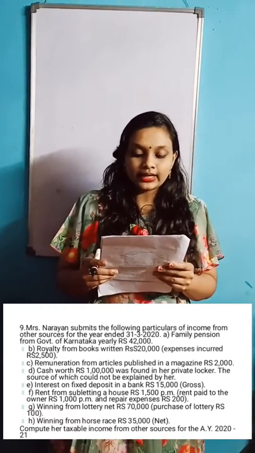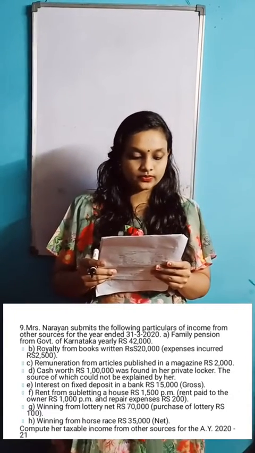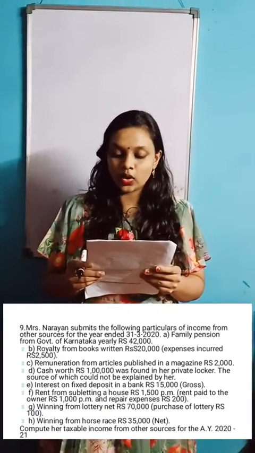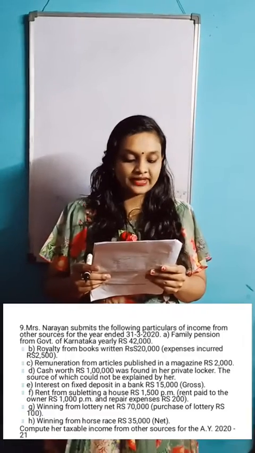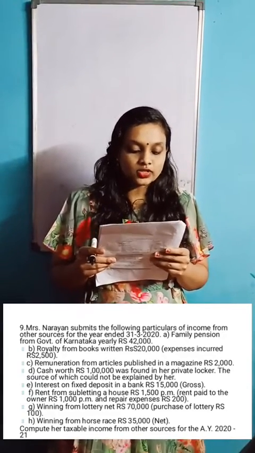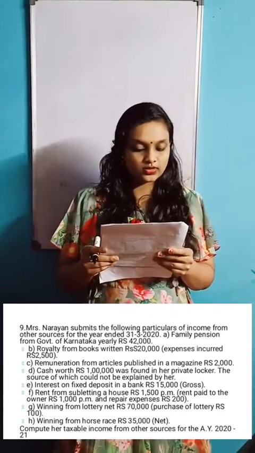Remuneration from articles published in magazines rupees 2,000. Cash worth rupees 1 lakh was found in her private locker, the source of which could not be explained by her. Interest on fixed deposit in the bank rupees 15,000 gross.